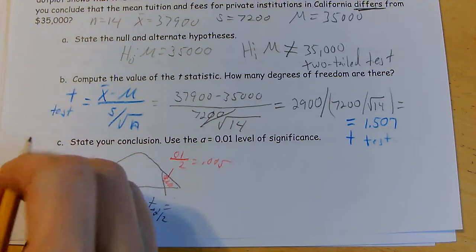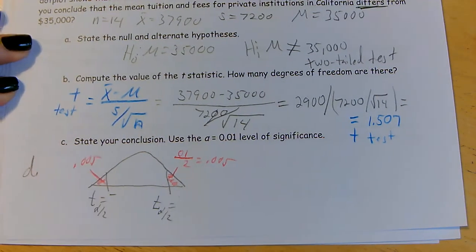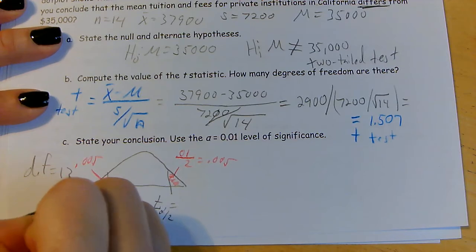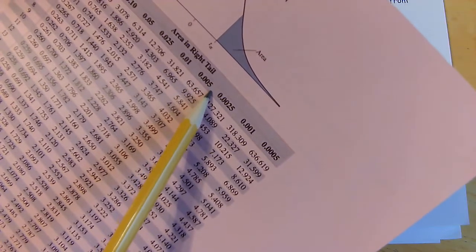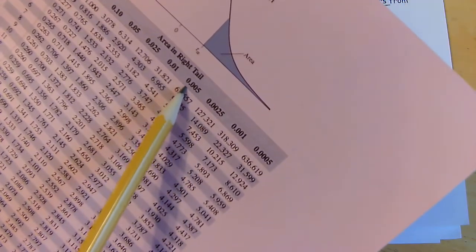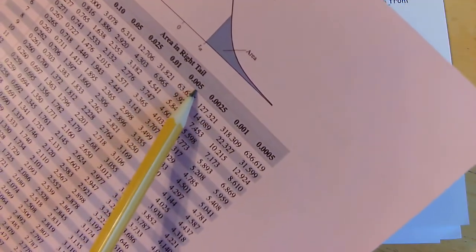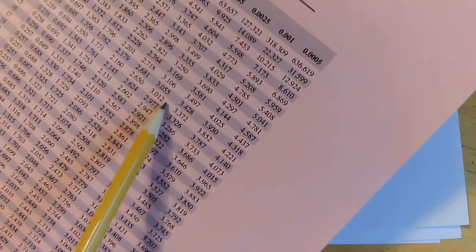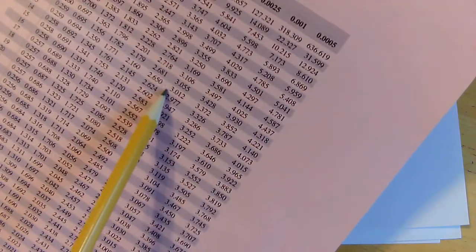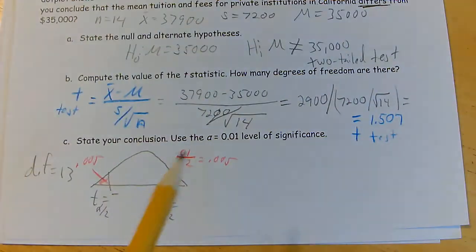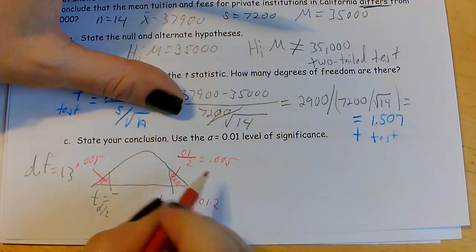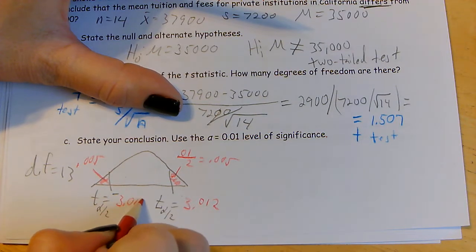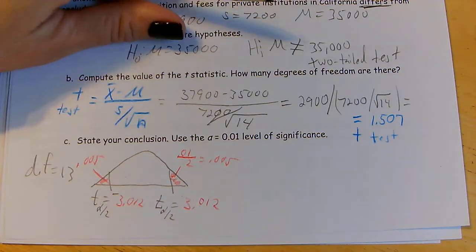My sample size was 14, so my degrees of freedom is 13. Making sure that we're in the right column, oh no, this one. I have to go to 0.005 and down to 13. It will be 3.012, both positive and negative.